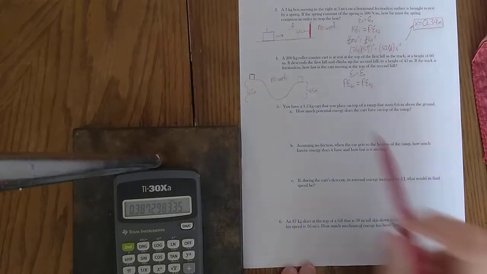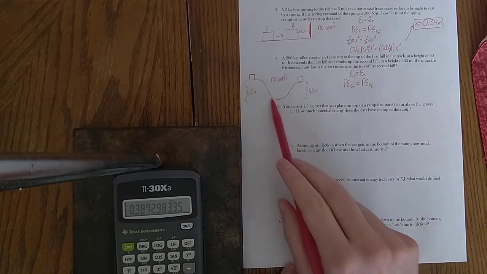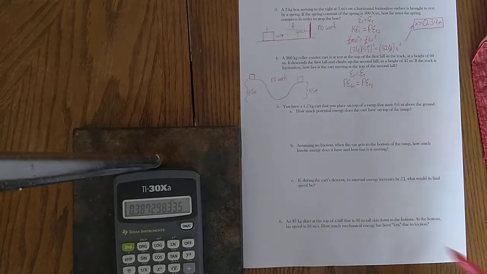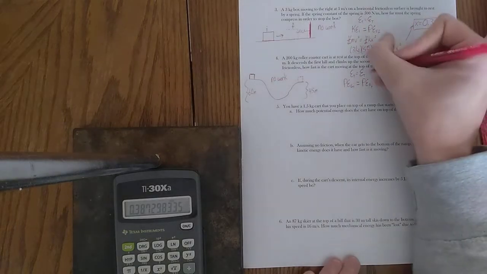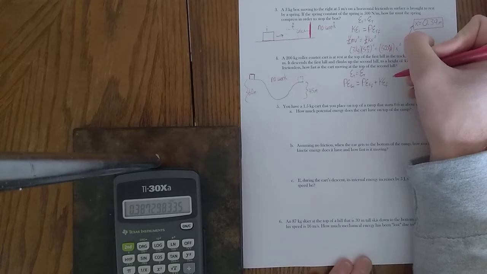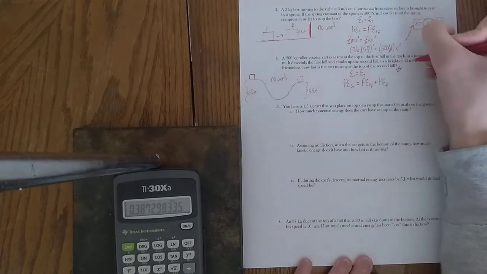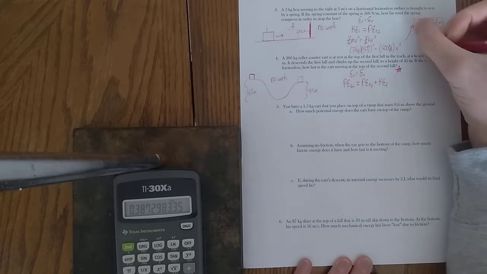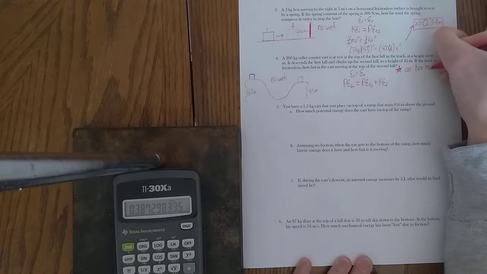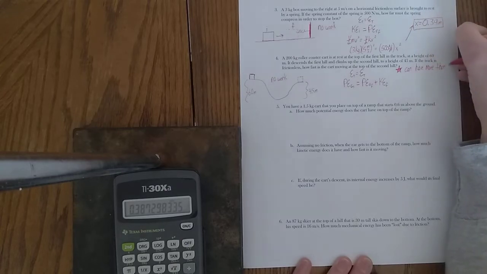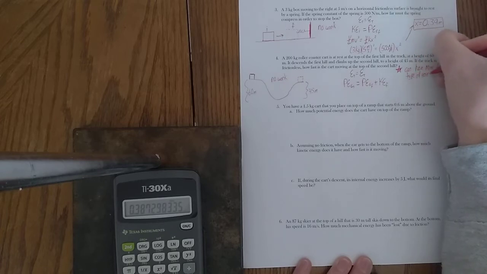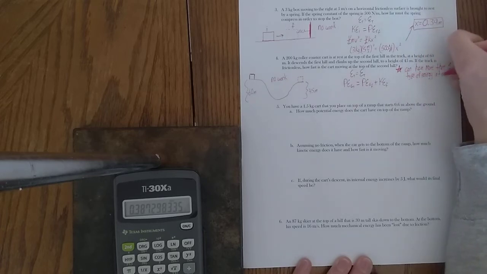So use some common sense. If it was at rest up here, goes down and then back up to a smaller height, well, it's probably moving at that point, right? There's no friction to slow it down. There's no springs to take away any energy. There's probably some kinetic energy at this point, and that is an important thing that sometimes people don't realize: you can have more than one type of energy at a time.